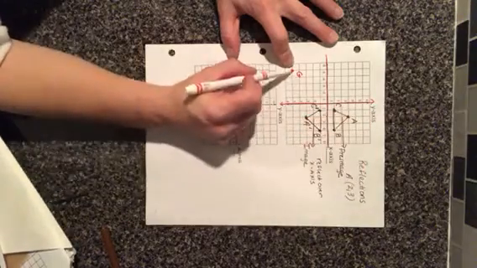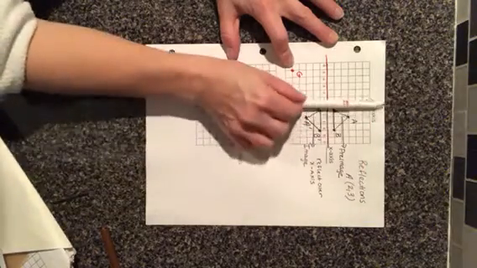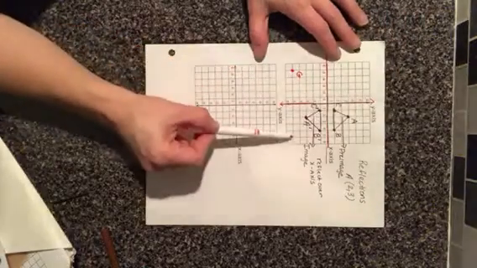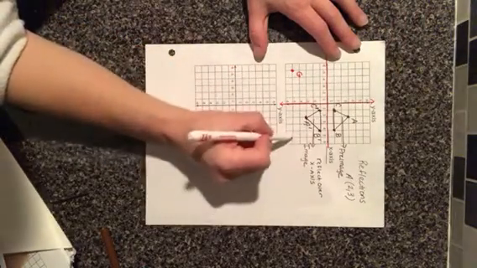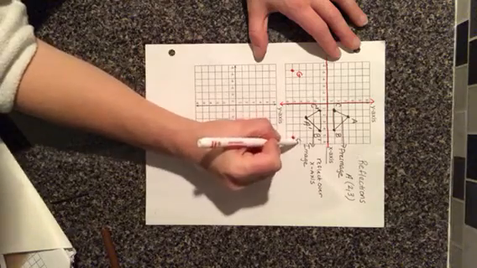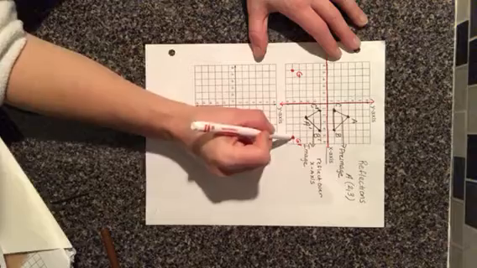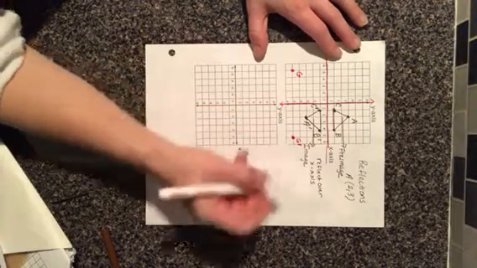So that's the y-axis. So as if I were to fold over the y-axis this way, where would G land? Well, G would land right here, so we would call that G prime. So that's if I were to reflect over the y-axis.